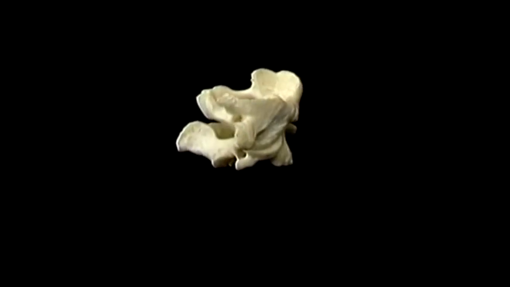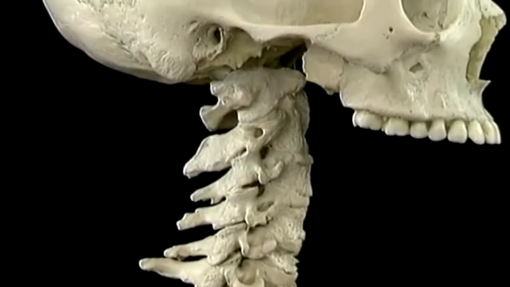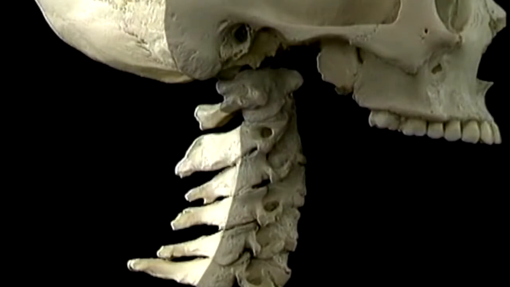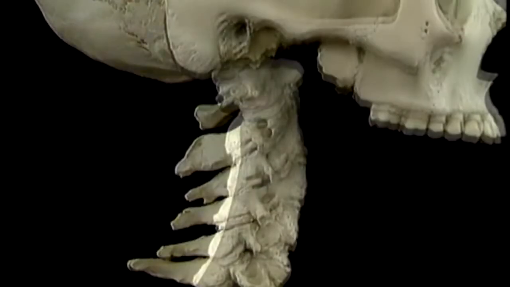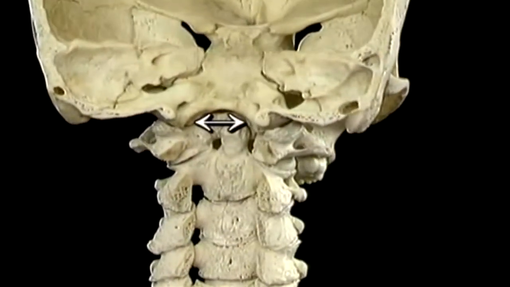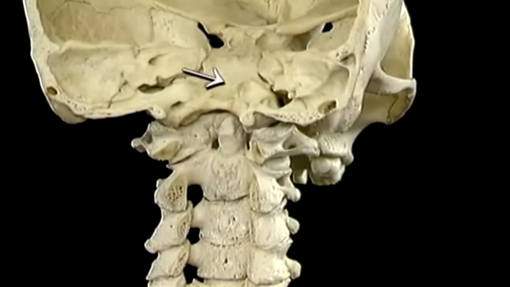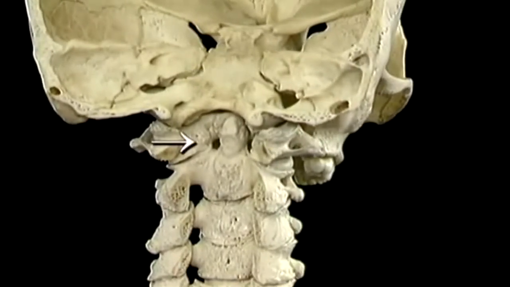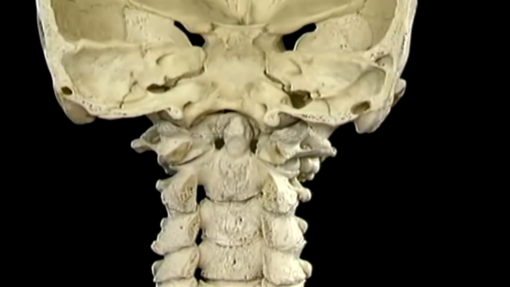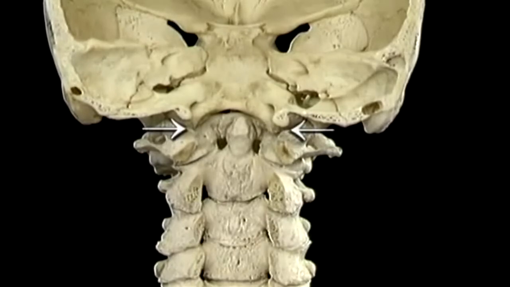To see how these structures relate to the base of the skull, we'll take an inside look from behind at a specimen in which the neural arches and the back of the occipital bone have been removed. Here's the foramen magnum. Here's the inside of the basal part of the occipital bone. Here's the atlas. Here's the axis. Here's the odontoid process. Here are the atlanto-occipital joints and the atlanto-axial joints. Now that we've seen the atlas and the axis, we'll look at the bones below them.